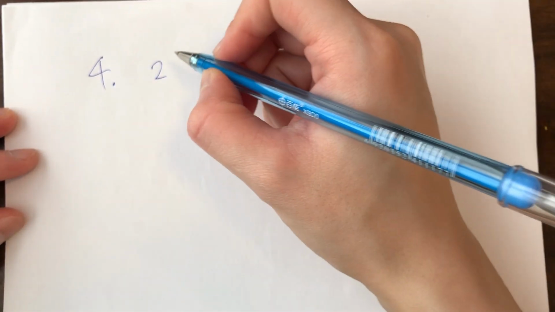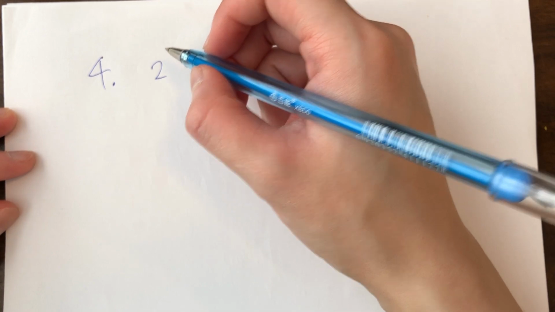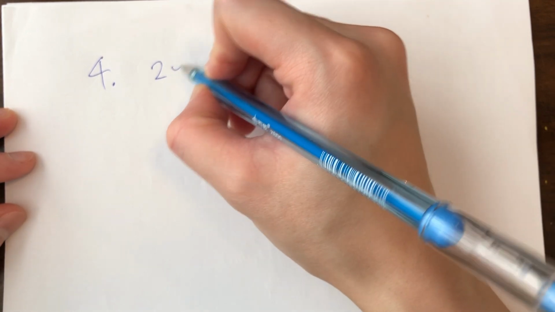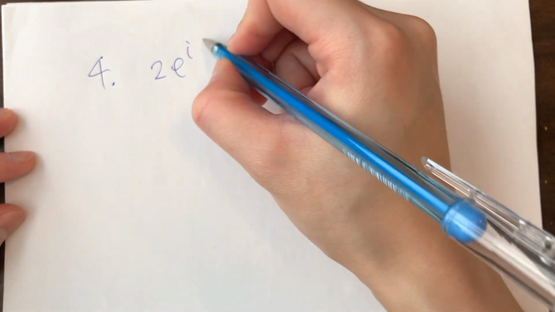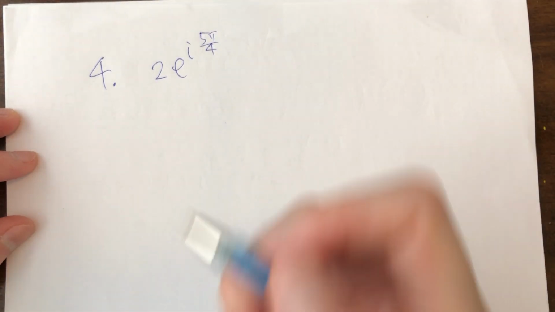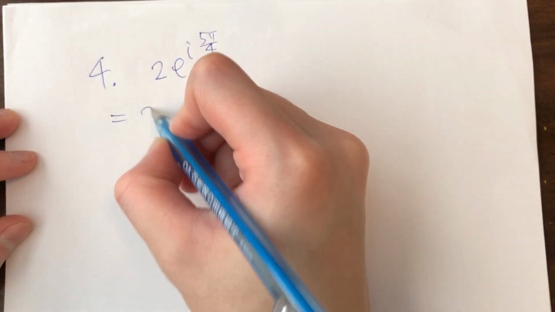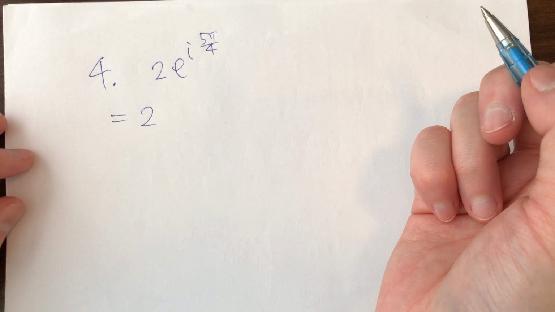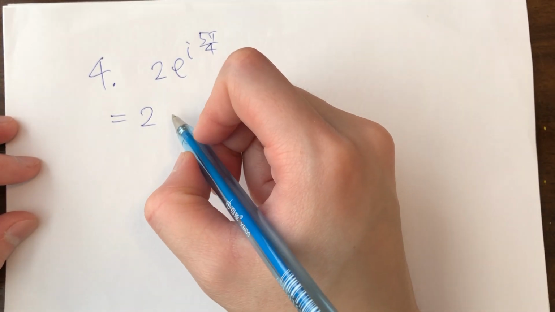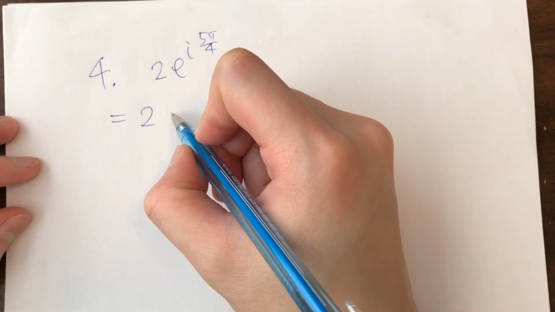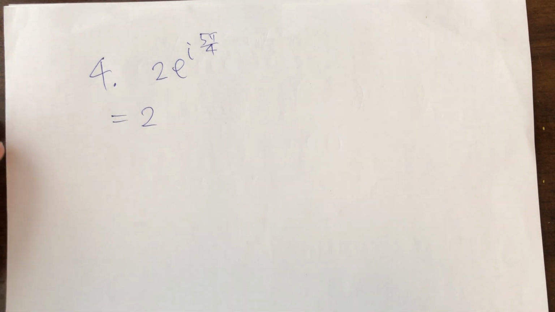Evaluate e to the i 5 pi over 4. So to evaluate this, maybe in this video it's helpful to deviate a little from the formula.